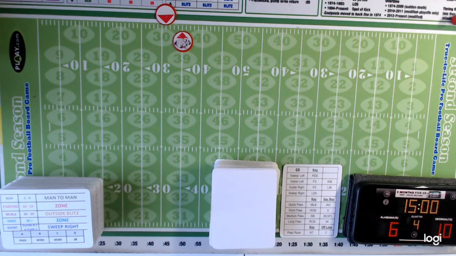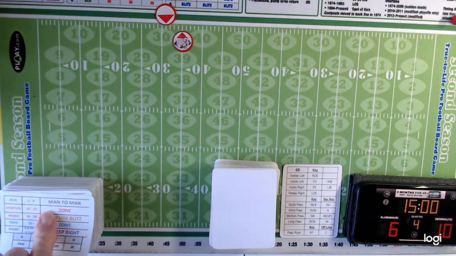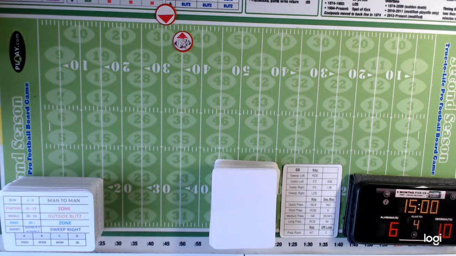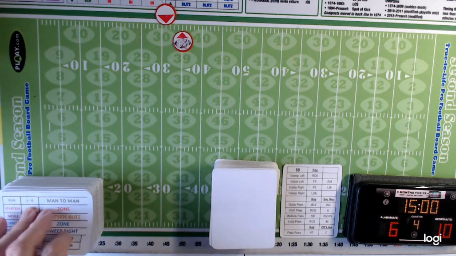So 2nd and 4 at Alabama's 35-yard line, and that's 4-8. The difference here is +4 when Georgia is on offense, so that's 4, 8, 12, 16, so it's going to be the starters. And the quarterback for Georgia is Matthew Stafford. So here we go.